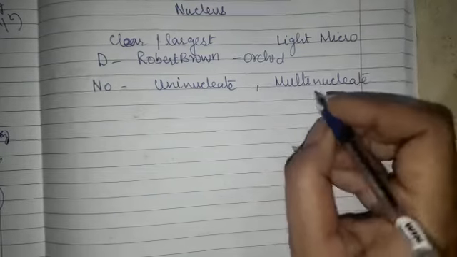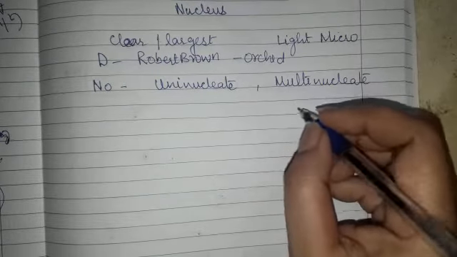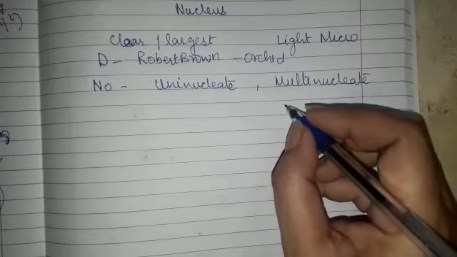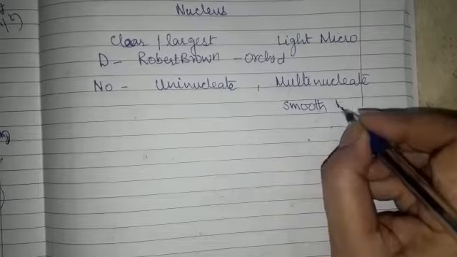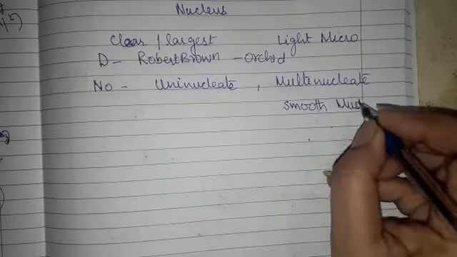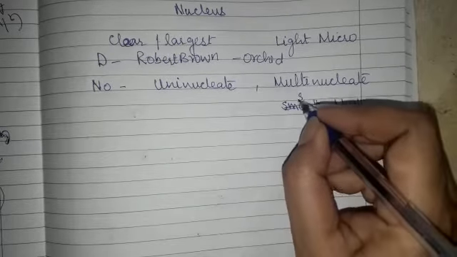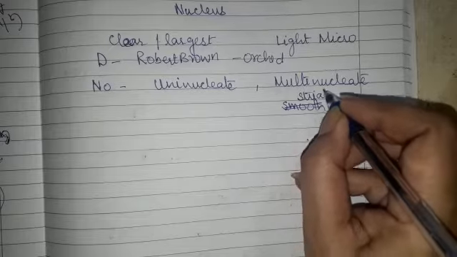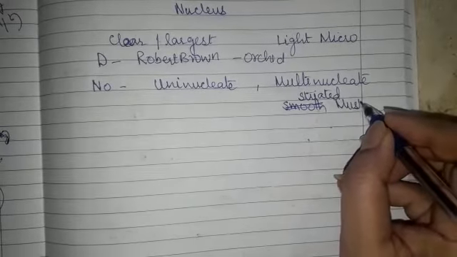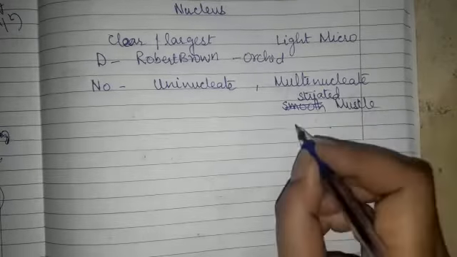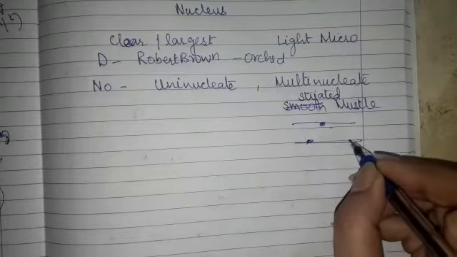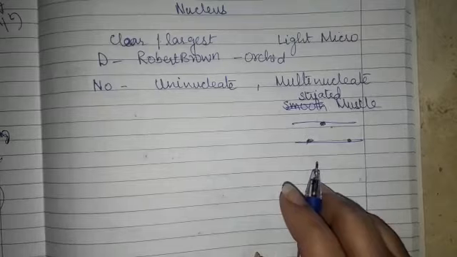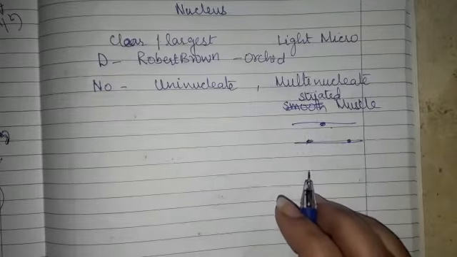Multinucleate, like we have done in the locomotion chapter, where the striated muscle fibers had more than one nucleus present in the cell.